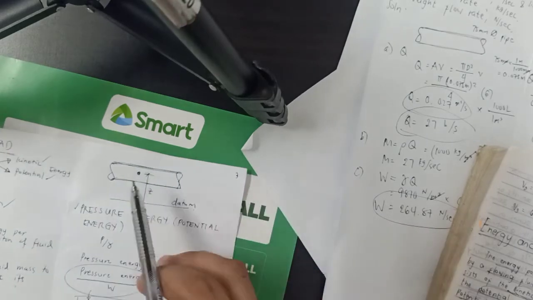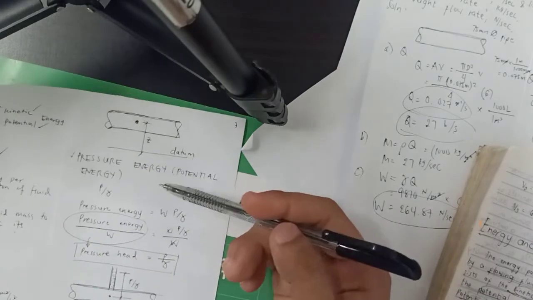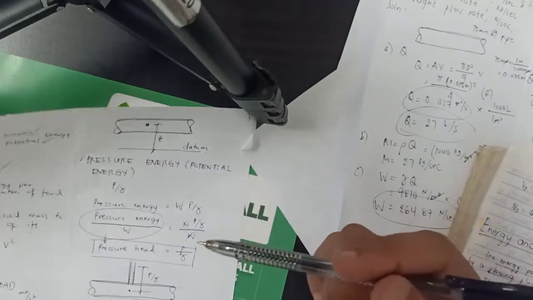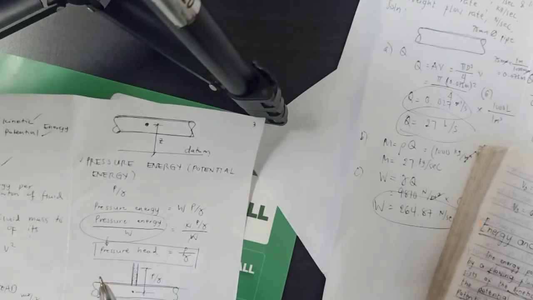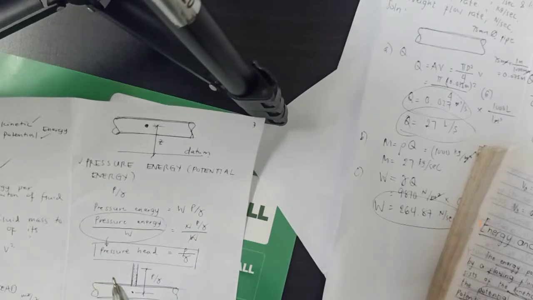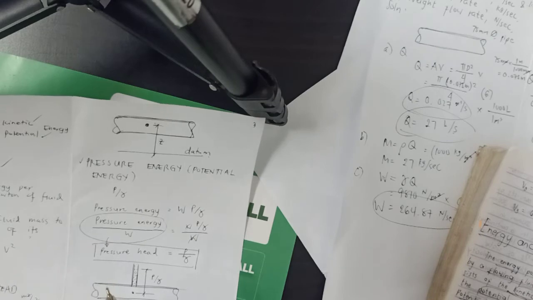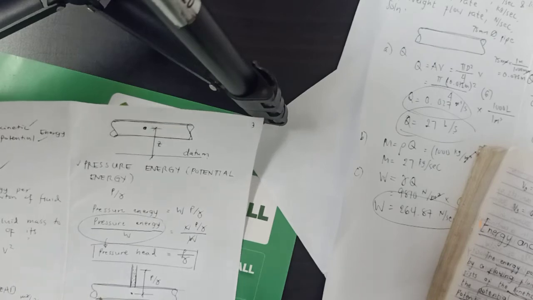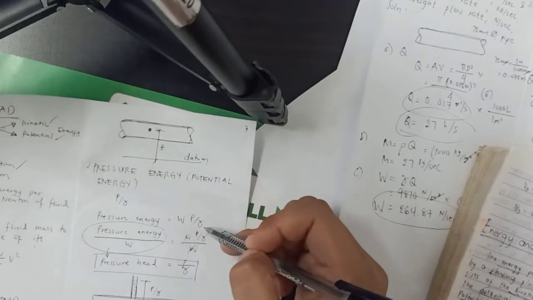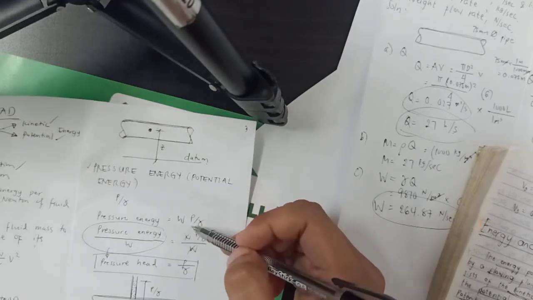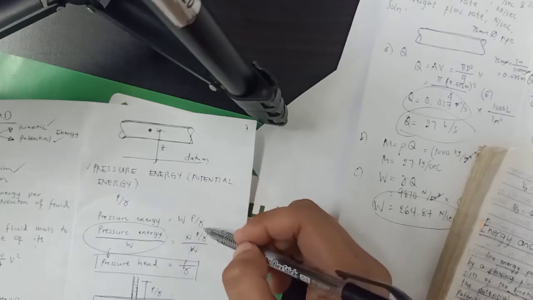Pressure energy is also under potential energy. The equivalent pressure head for a pressure of P is P over gamma, or unit weight. Hence, the pressure energy is weight times pressure over unit weight.